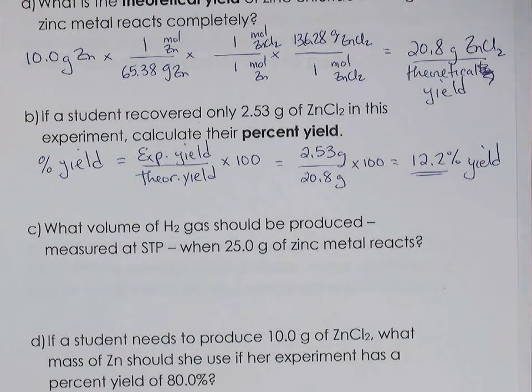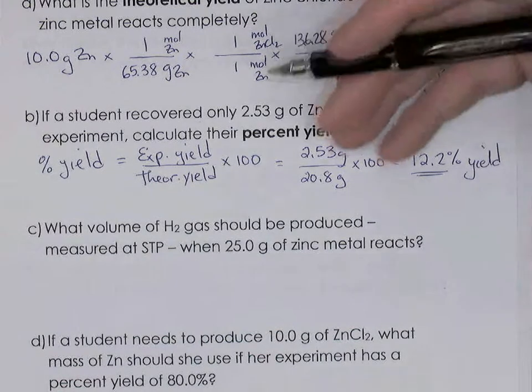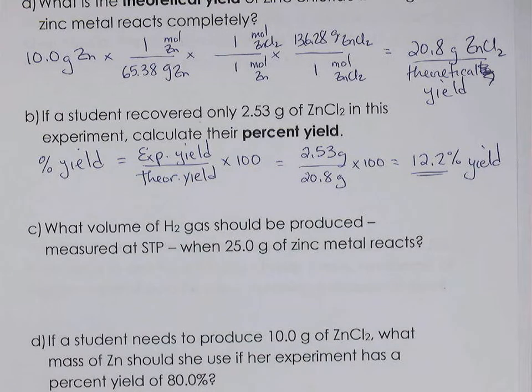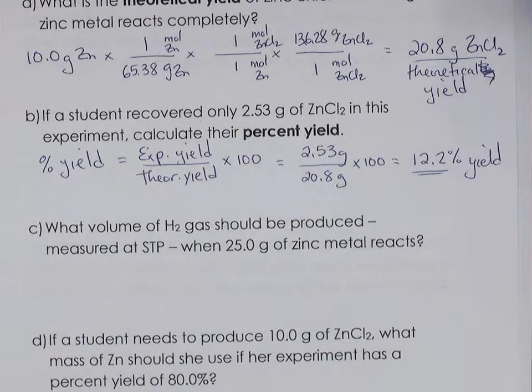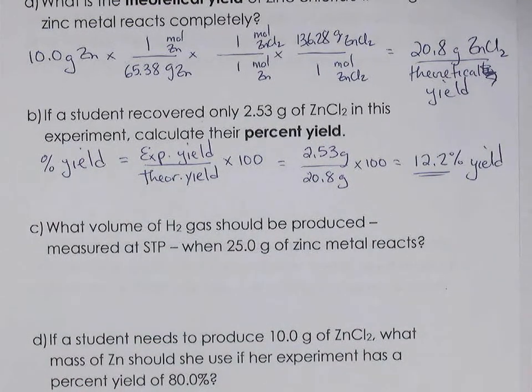Another possibility is that the student committed lots of errors. Perhaps they spilled, gross errors. They spilled their product. Maybe they didn't dry it properly at the end. Maybe during evaporating water, some of their salt, the zinc chloride, splattered out of the dish. There's lots of possible experimental reasons why the percent yield would be low.